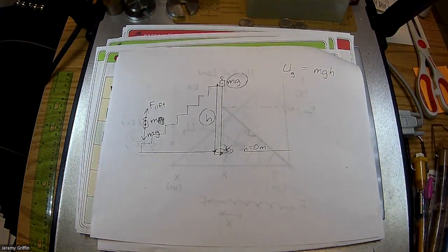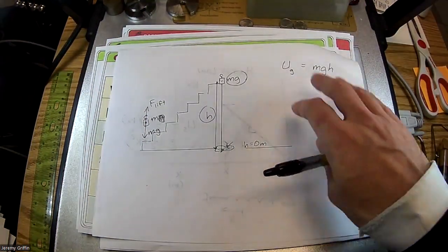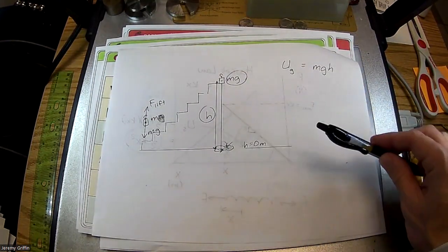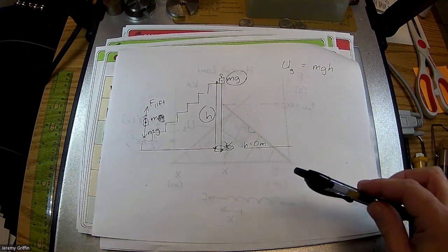It has different amounts of potential energy. Right? Now, after I solved lots of these problems, I realized what's actually going on. You're allowed to define floor height 0 wherever you want. And as long as you're consistent within a problem, it's okay.